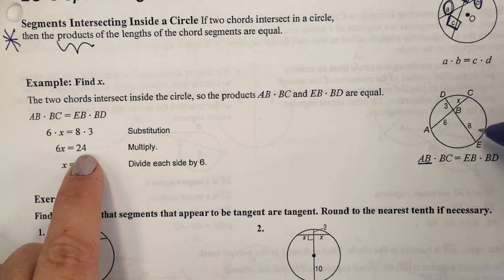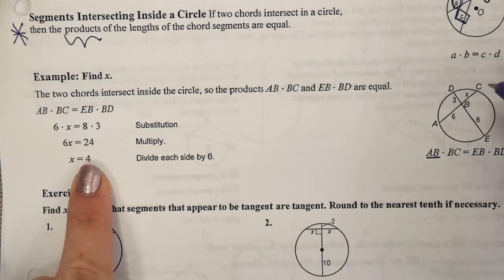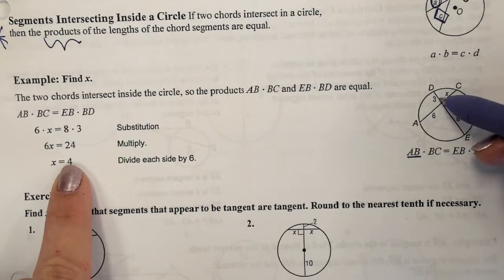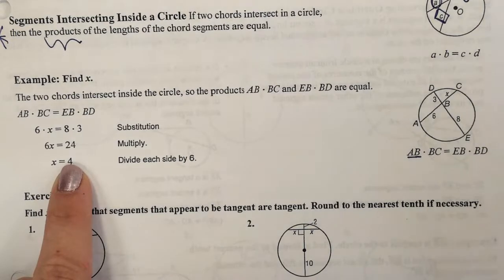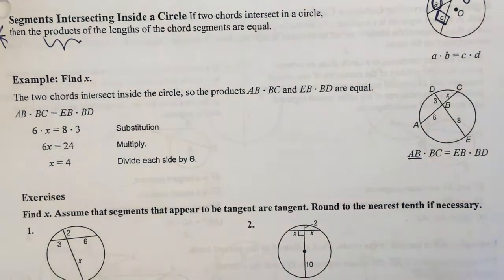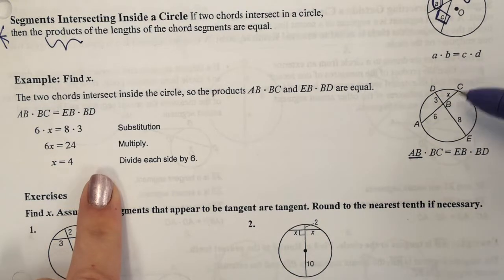When you multiply those together and divide by 6, you get that x is equal to 4. If you had added 8 and 3, that gives you 11, but 6 plus 4 is not 11, so your answer would be incorrect because x is actually 4. The main idea is that you have to multiply them, not add them.